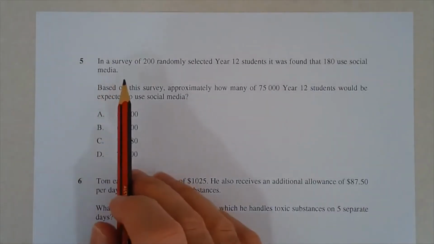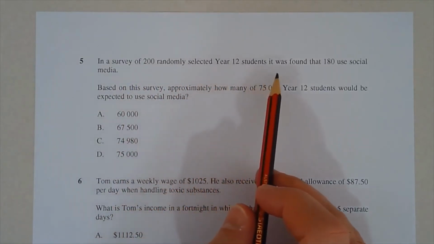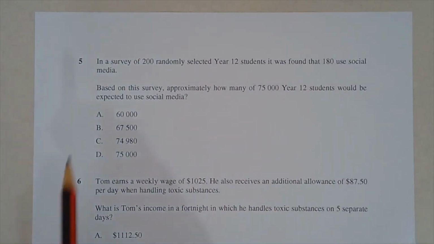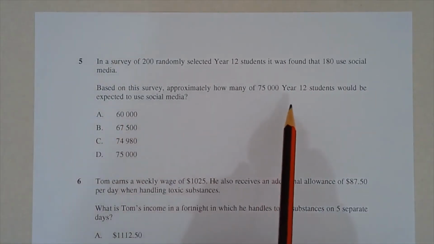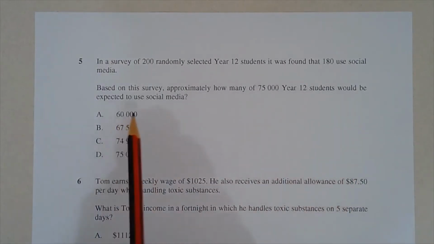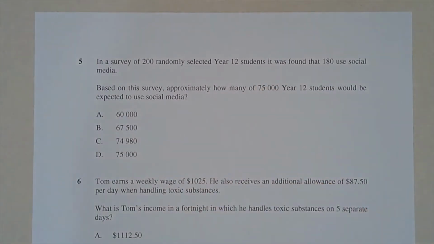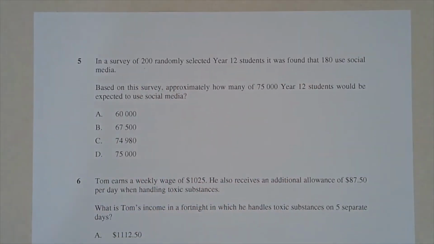Question 5. In a survey of 200 randomly selected Year 12 students, it was found that 180 used social media. Based on this survey, approximately how many of 75,000 Year 12 students would be expected to use social media? So what we really want is the fraction of this 75,000 that's expected to use social media. And we need to use our sample to be able to determine that.